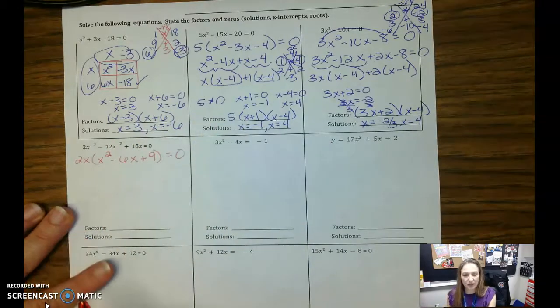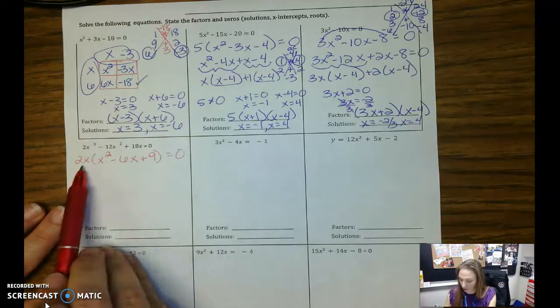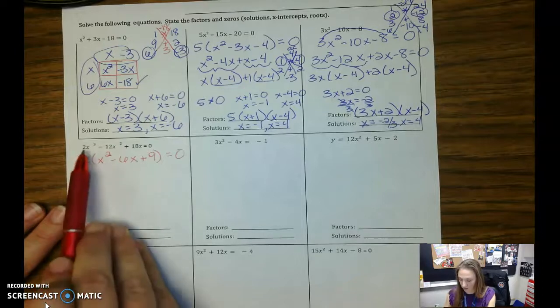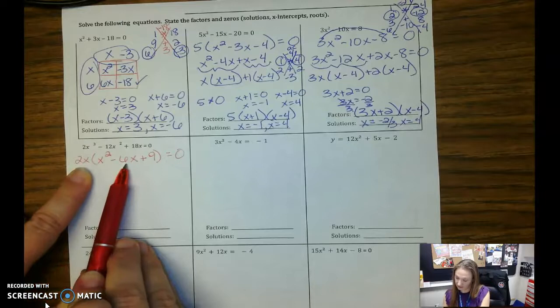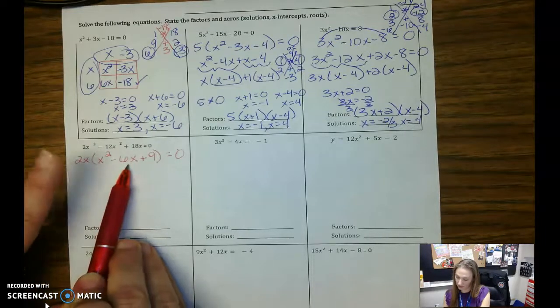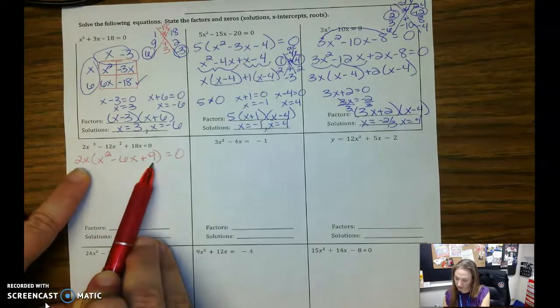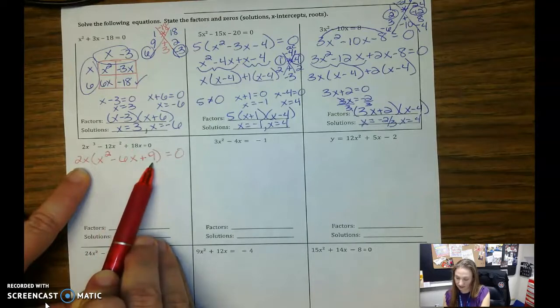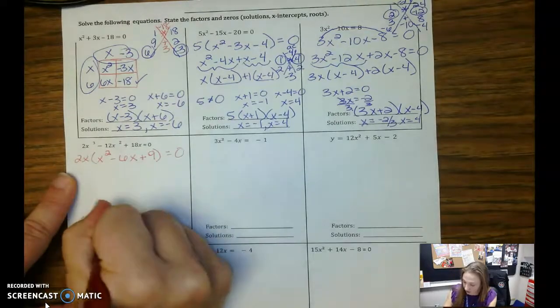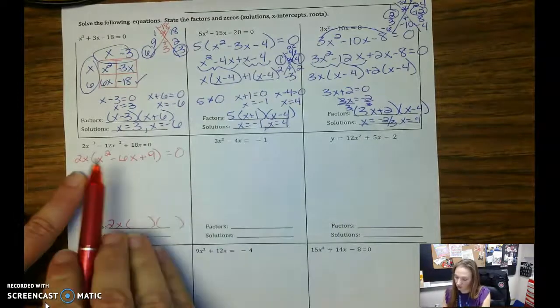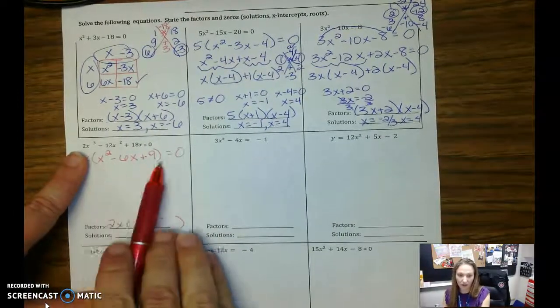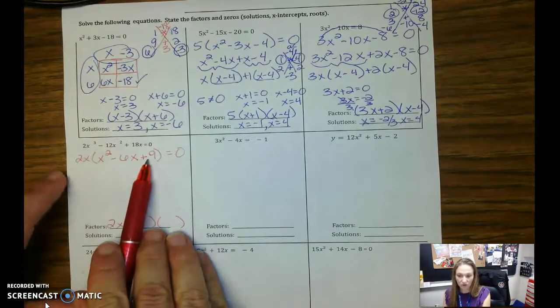You should be able to check by multiplying it back out. 2x times x squared is 2x cubed. 2x times negative 6 is negative 12x squared. 2x times 9 is 18x. So it should multiply back out to the original problem. Okay, now I'm going to ignore my GCF. It is going to be one of my factors, but I am going to factor what is in the parentheses here, to finish off.